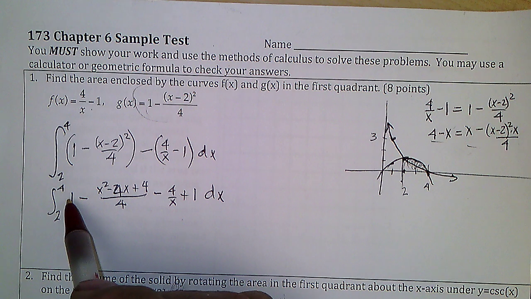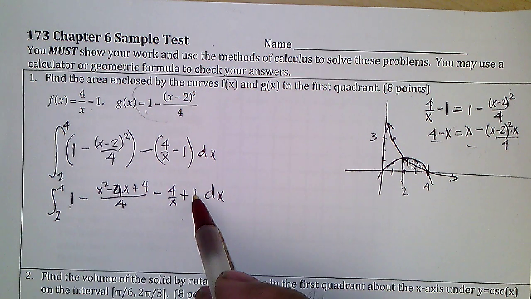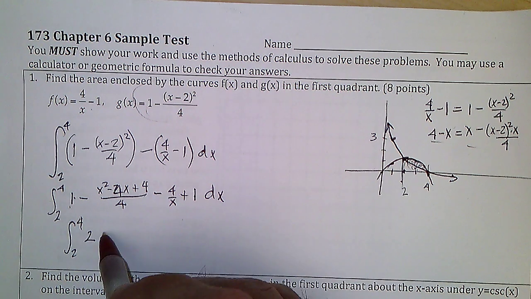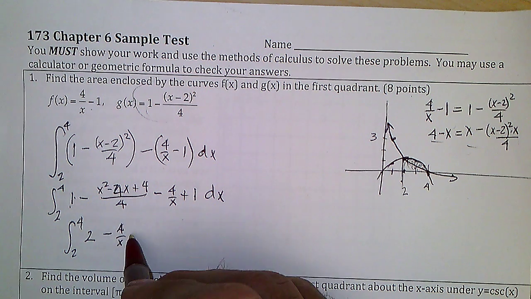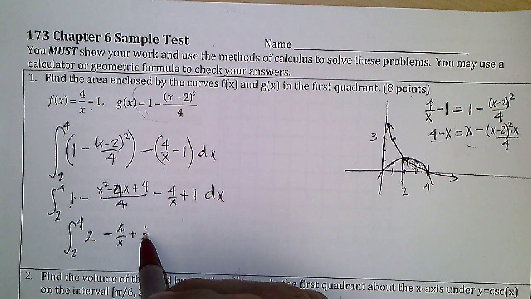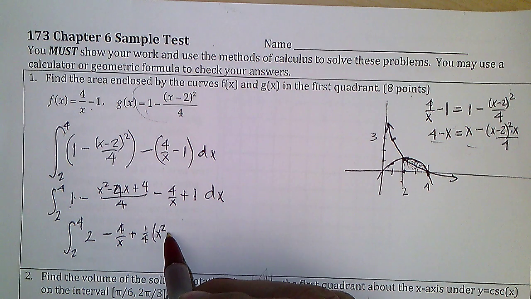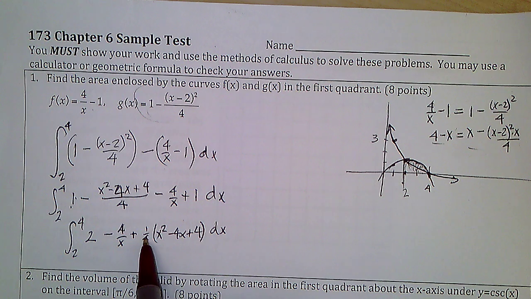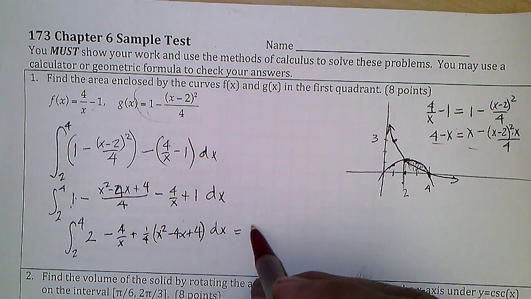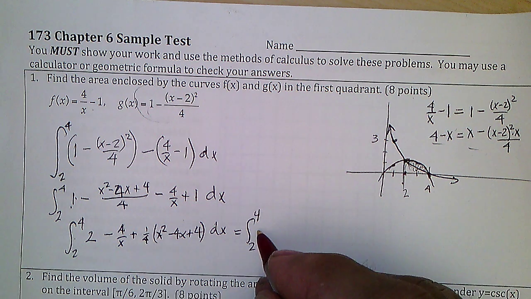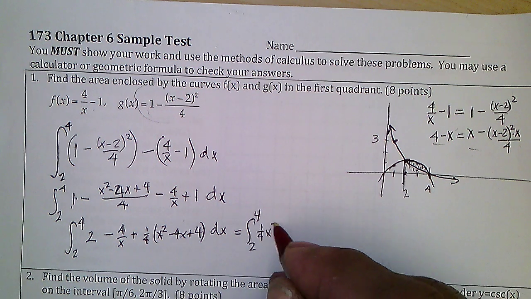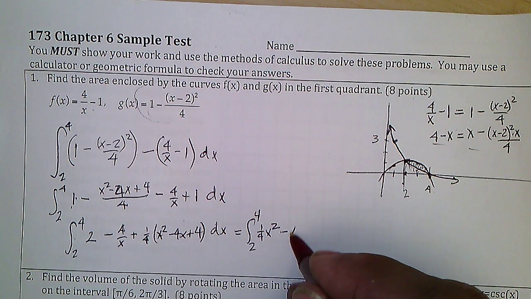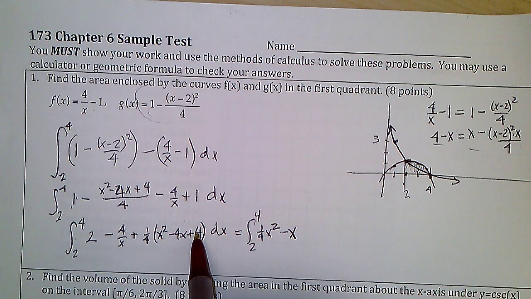So we have 2 minus 4 over x plus 1/4 of x squared minus 4x plus 4. 1/4 of x squared is 1/4 x squared. 1/4 of minus 4x is just minus x. 1/4 of 4 is 1.